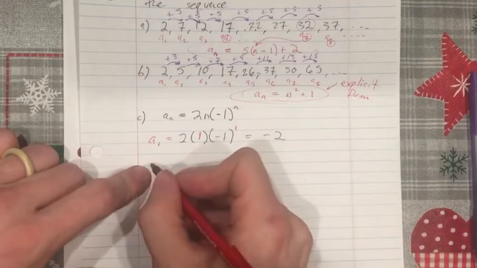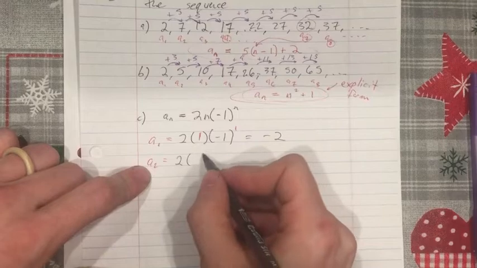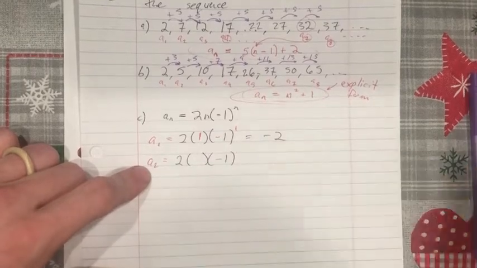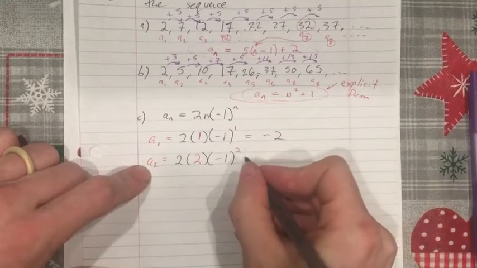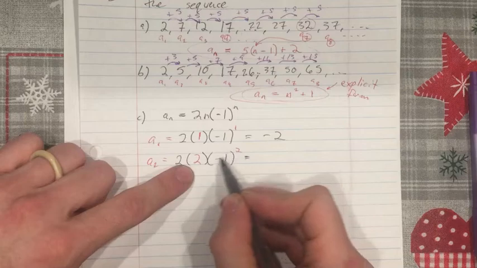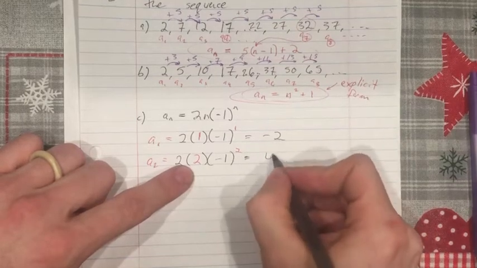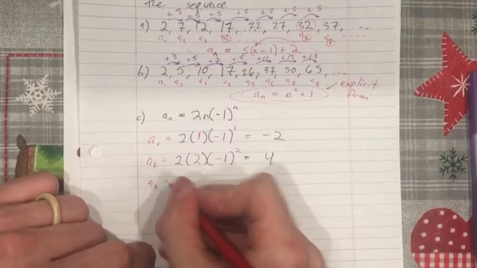Okay, let's find a sub 2. That's going to be 2 times 2 times negative 1 to the second power. Okay, what's that going to give us? For negative 1 squared, that's a positive 1 times 4. So our next term is positive 4. Okay, a sub 3, we just keep going.